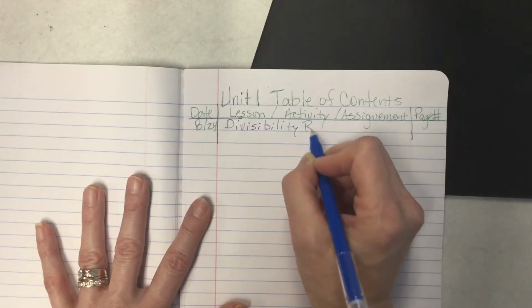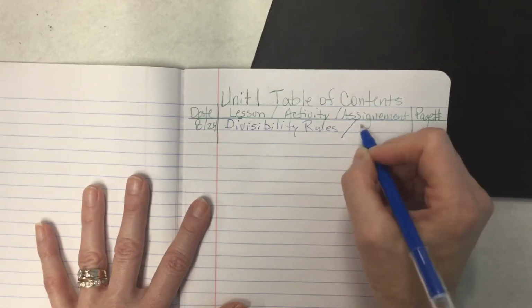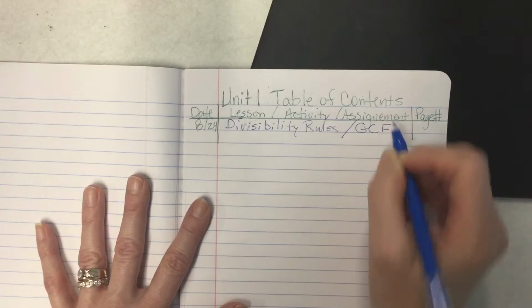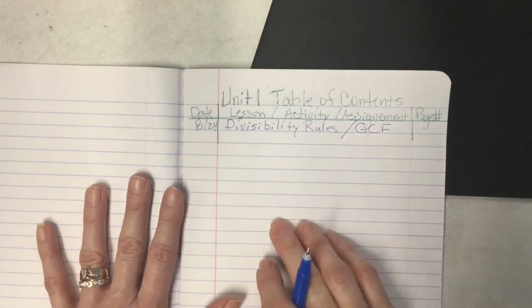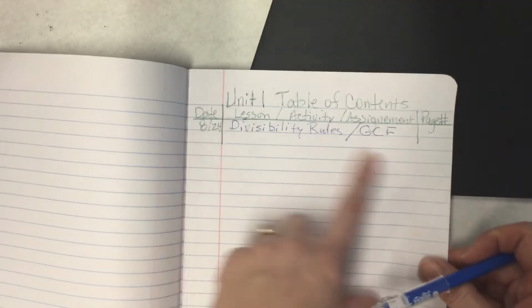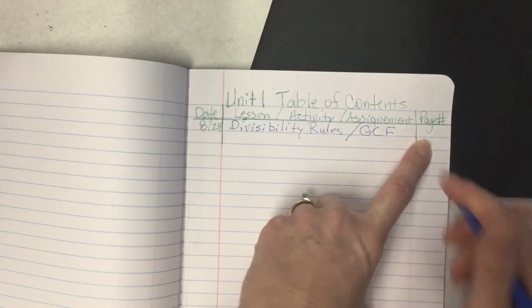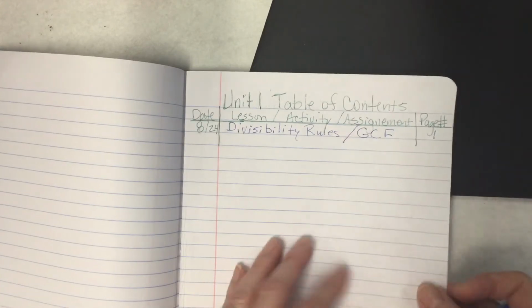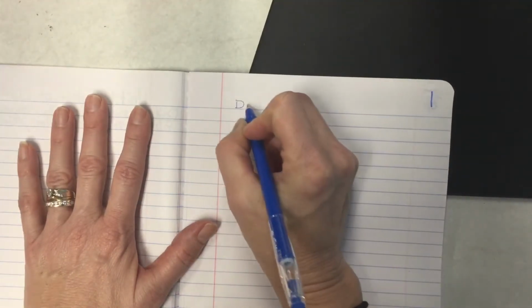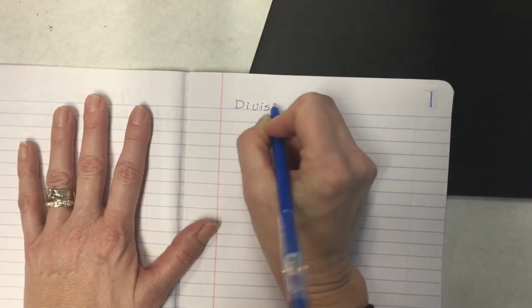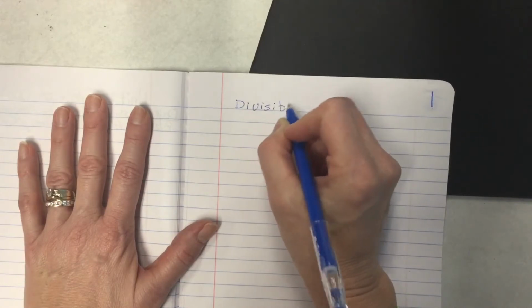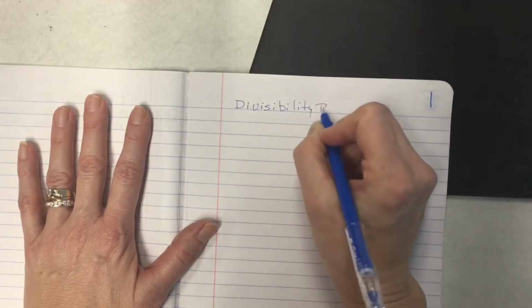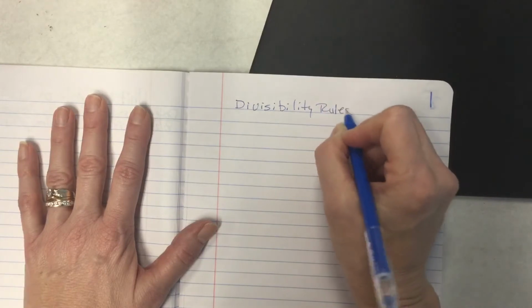Divisibility rules, and GCF, which is greatest common factor, and we'll come back to that. So I'm actually going to put that this is going to start on page 1. All right, and so when I turn this over, I'm going to leave this side on the left blank, and this is going to be my page 1. So divisibility rules.